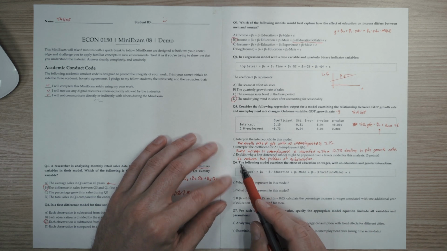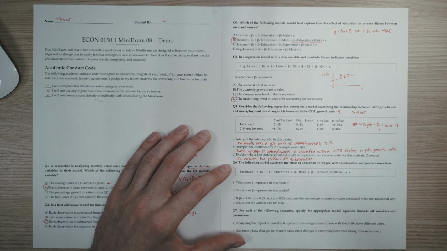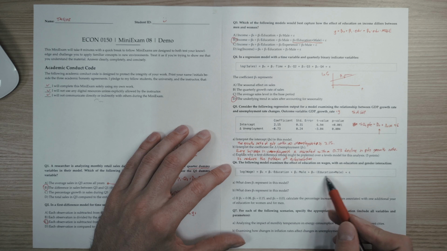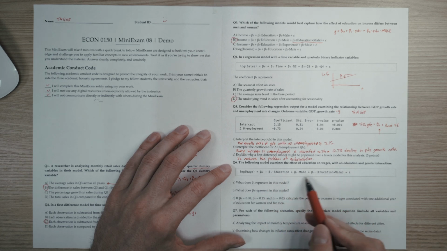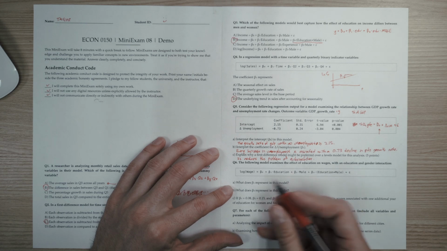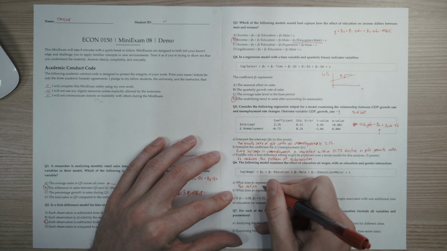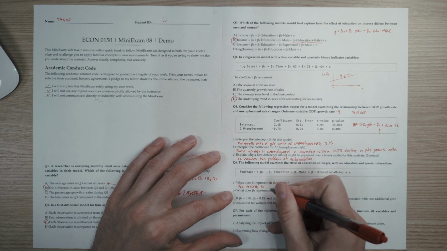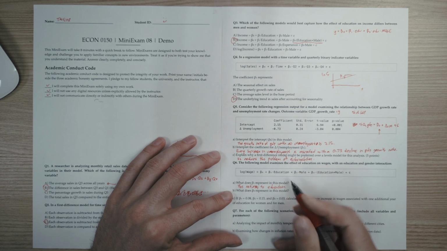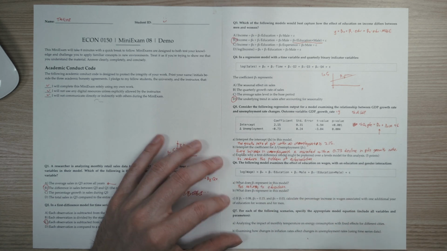All right, so question 6. The following model examines the effect of education on wages with an education and gender interaction. So we have this interaction here, and then we also have these two terms. So what does beta 1 represent in this model? So this is the returns to education, because it's every additional year of education, how does that impact wages?